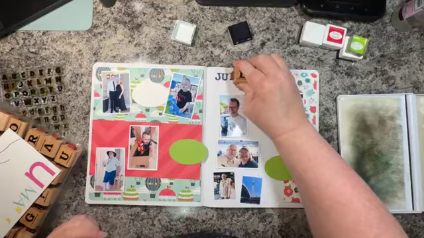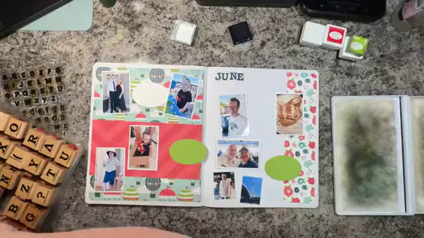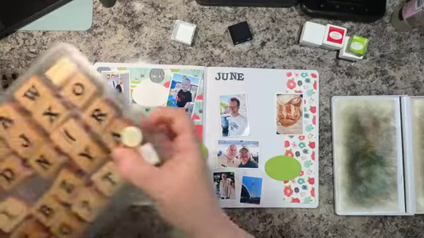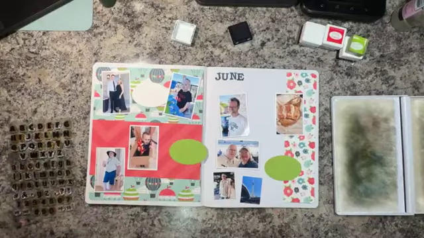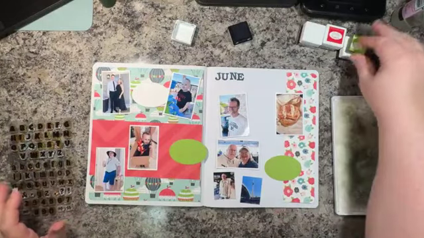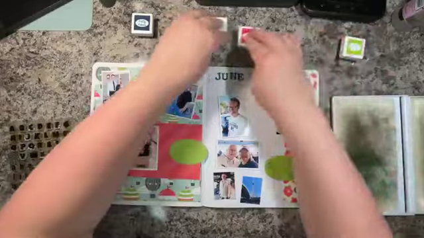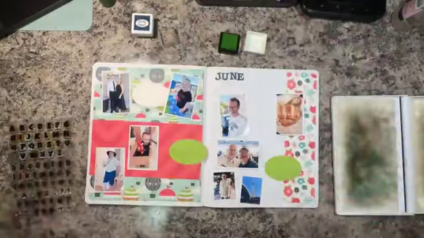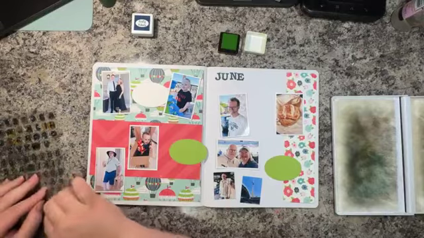June. Hope that looks good. I like that it's like not perfectly straight. It's a little bit wonky enough to look like it's supposed to be that way. Okay, now I'm going to do the word highlights. I'm not going to use Magical Midnight. I'm going to use the green, I think, the Charming Chartreuse. And I'm going to use all lowercase.